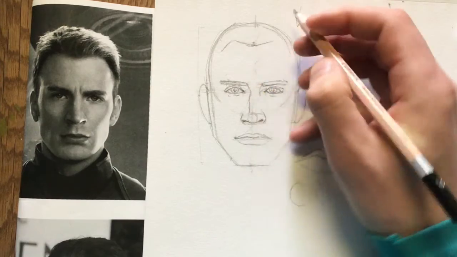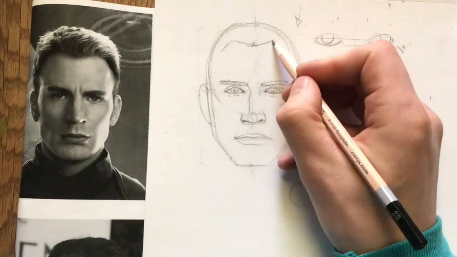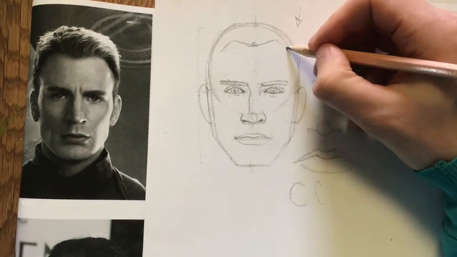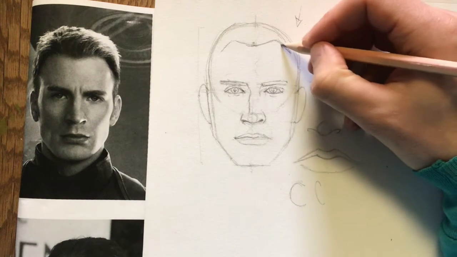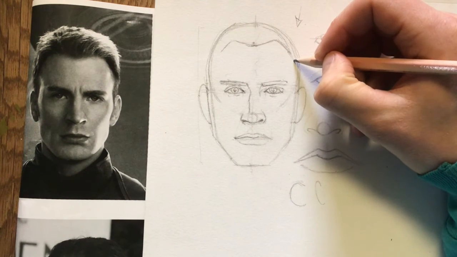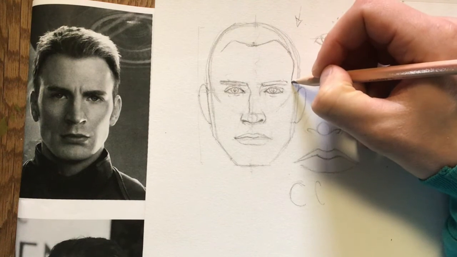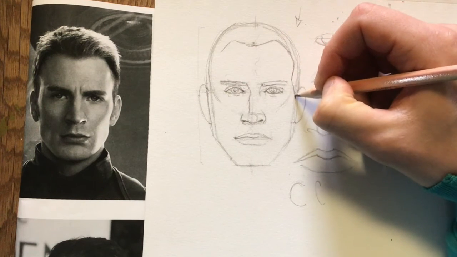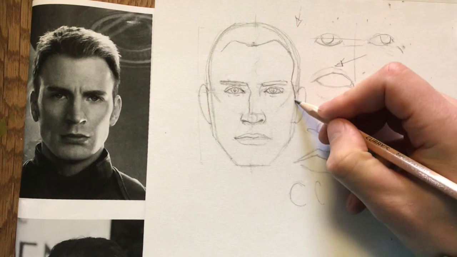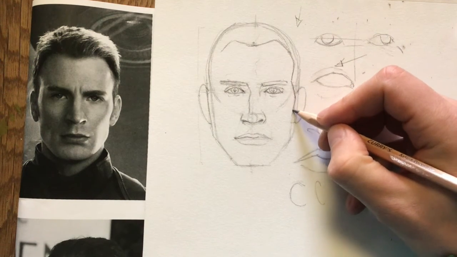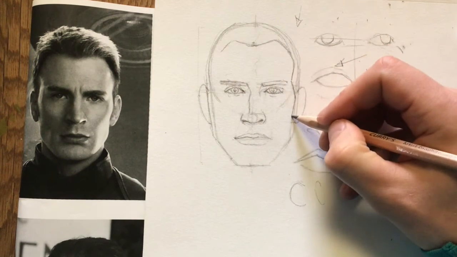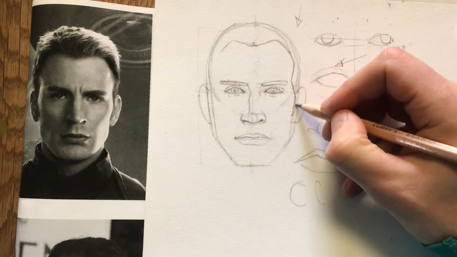So if I were to go from the center, go up, and then out, and then back in and down, and out, and then the sideburns go back in, right? So you get this real big jagged line.